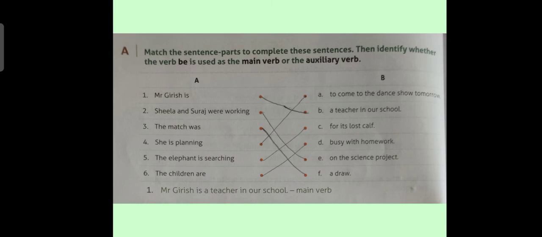The elephant is searching for its lost calf. Here also, as you can see, is is being used as an auxiliary verb. The main verb in this sentence is searching. The children are busy with homework. Here, are is being used as a main verb. So you will write are as a main verb.